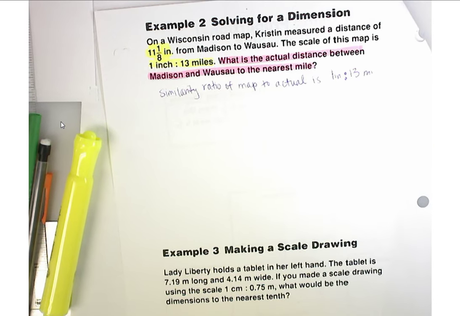Okay, so 1 inch to 13 miles. So what I can do is set up a proportion. Do you guys think you can set up your own proportion? There are actually a couple of different ways you can set it up, several correct ways. So why don't you take a second right now, if you haven't already, and try to write that down.